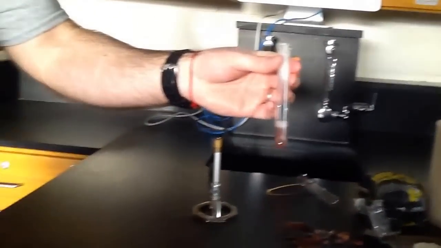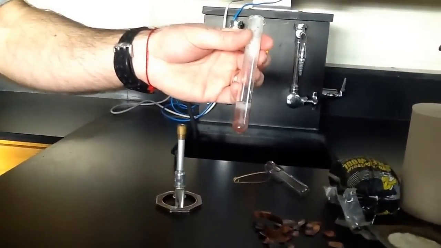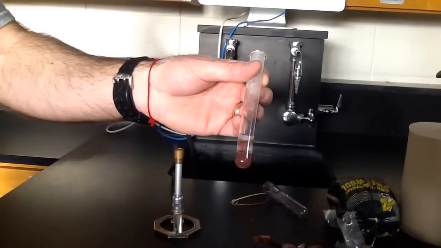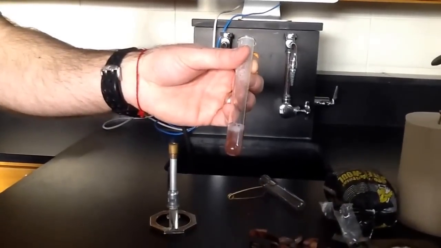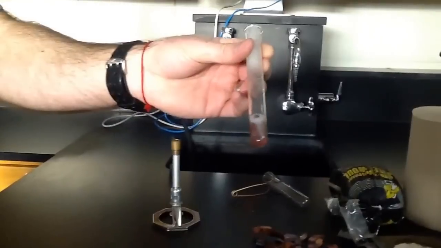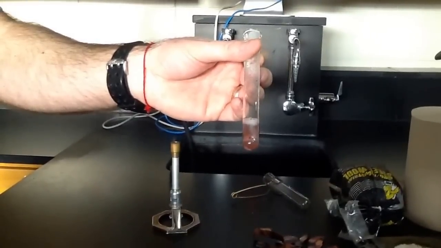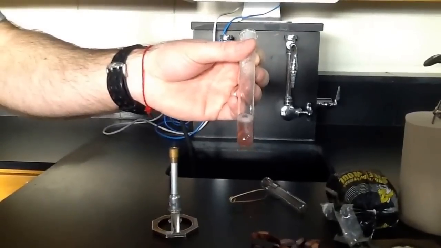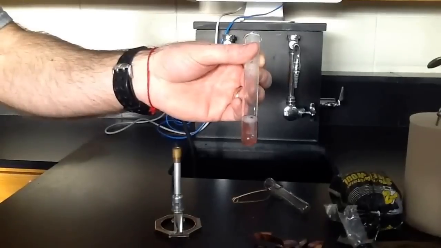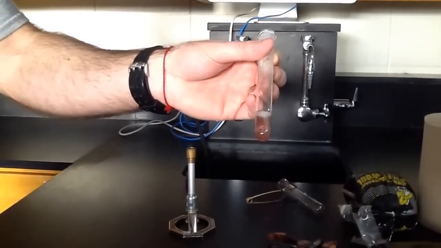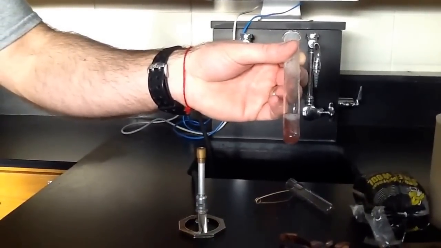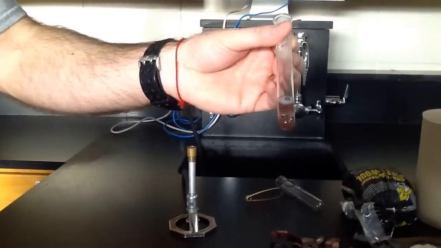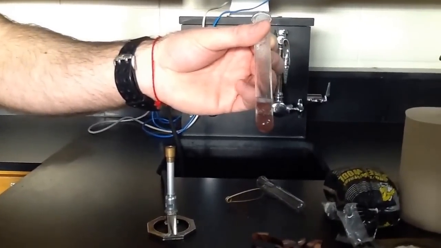Ooh, that's getting pretty warm. So you can see now, hopefully, a little bit more of the copper forming, and the liquid is pretty much clear at this point. It's a little hard to tell because the reaction is going so vigorously, and the heat that's being produced is causing those bubbles. It wasn't a gas that was forming. All right, so that's our single replacement reaction of aluminum and copper chloride solution.